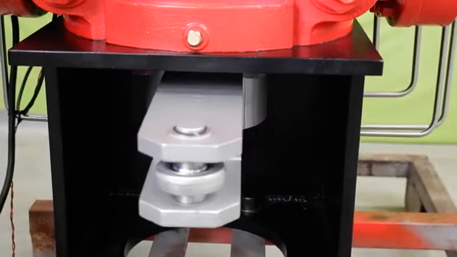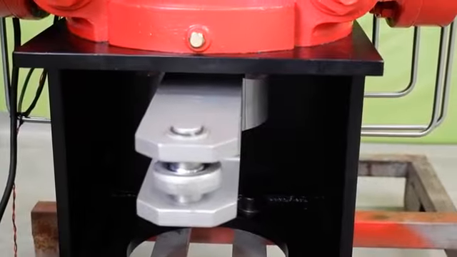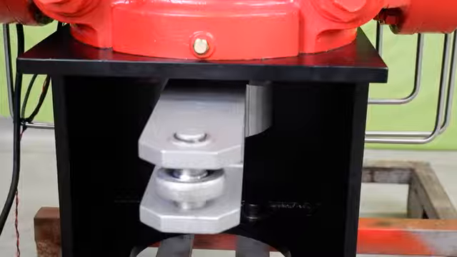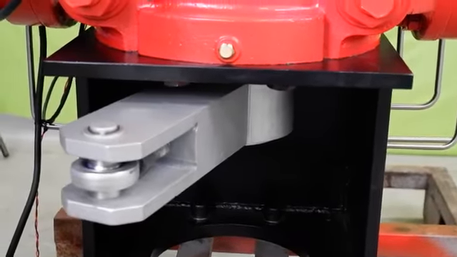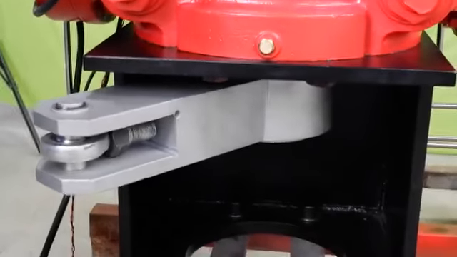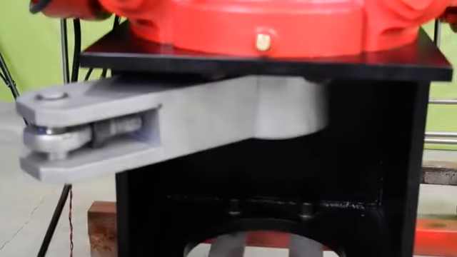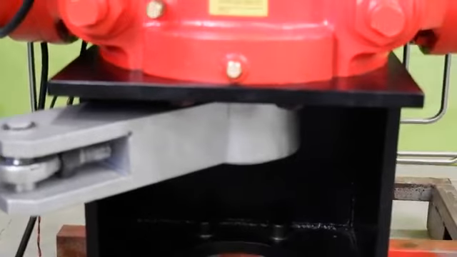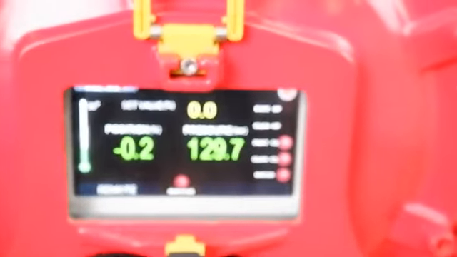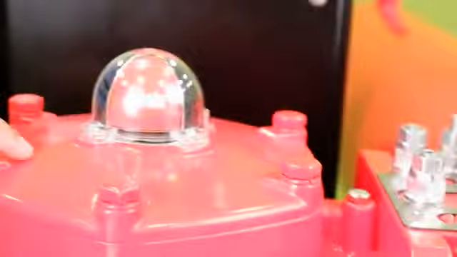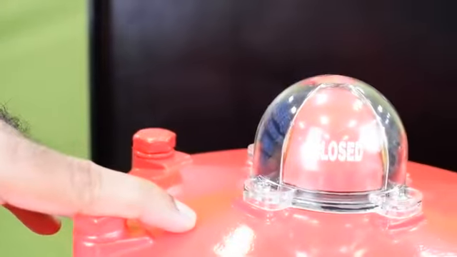Now close to 50%. Now close to 25%. And now the valve is fully closed to 0%, and it is shown in the TFT display and on the mechanical indication also.